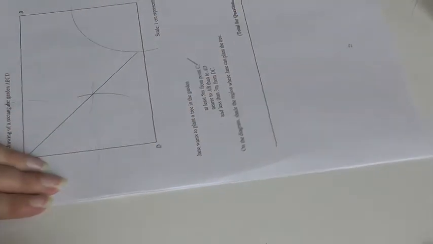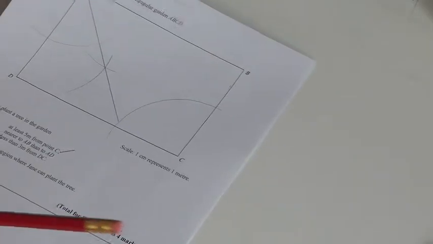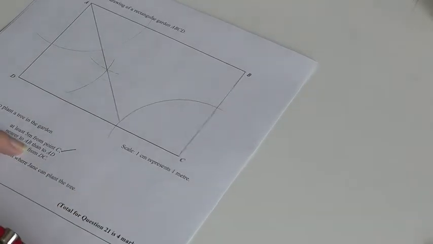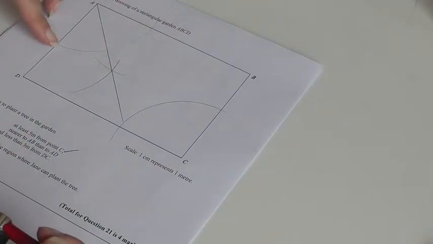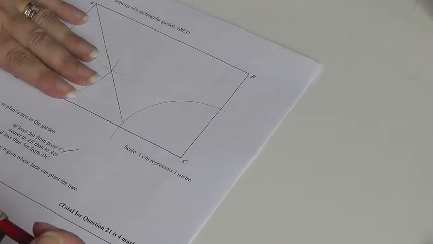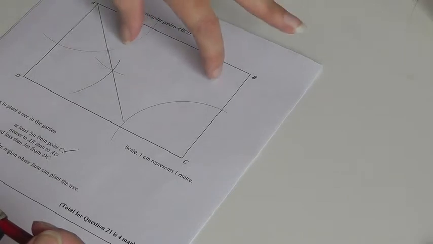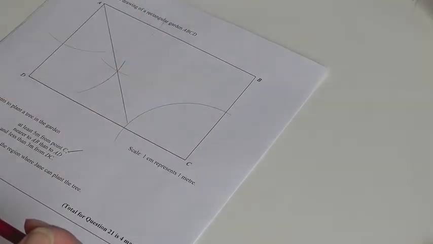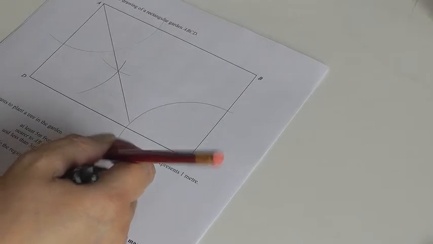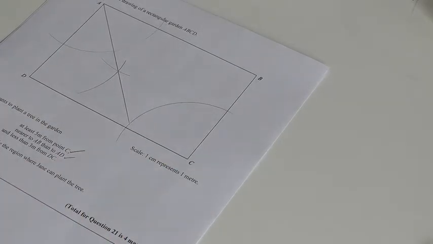Like so. Now the question says that the tree needs to be nearer to AB than AD. So again, I'm not interested in this side, it's going to be outside of there and closer to this line. So these two sections I can ignore. And the last thing is for it to be less than 3 metres from DC.